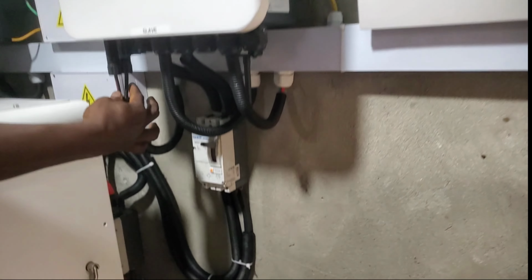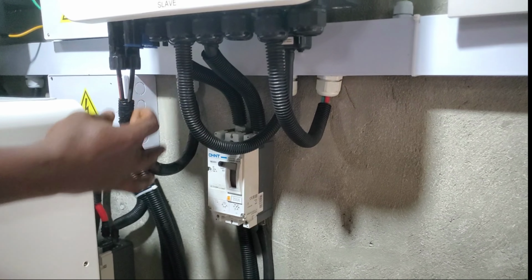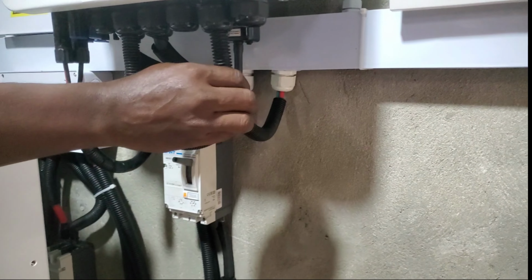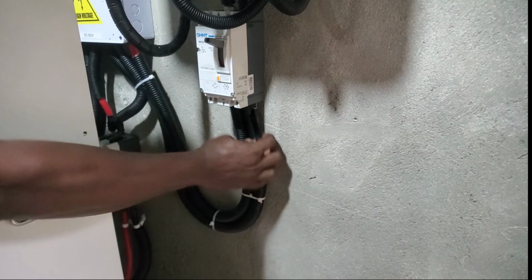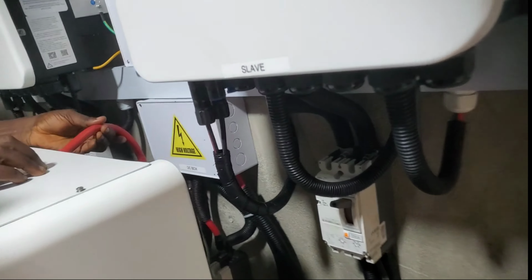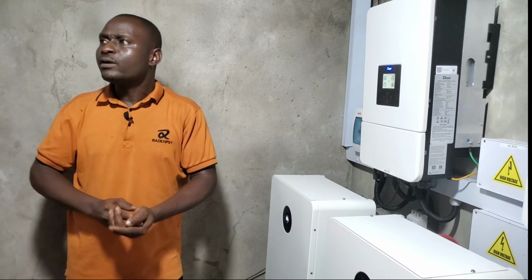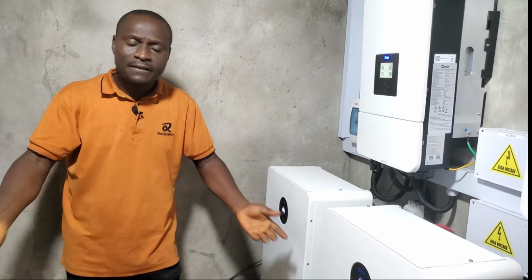Then we also get cables. You will see this one. This one is PV cable. This one is from the solar panel. Then we get AC cables, which carry power go. We also get battery cable. See the battery cable, you will see how thick it is. We get 25 mm. We get 35 mm. We get 50 mm. We get 70 mm. We even get 95 mm.